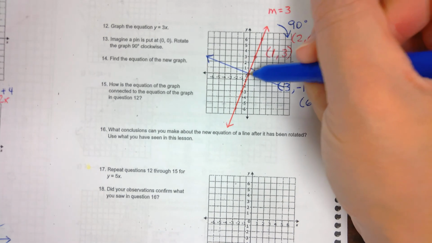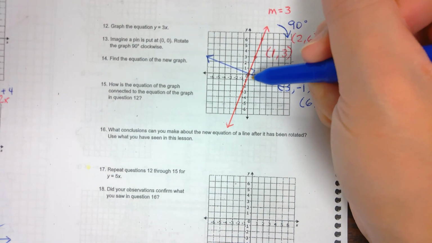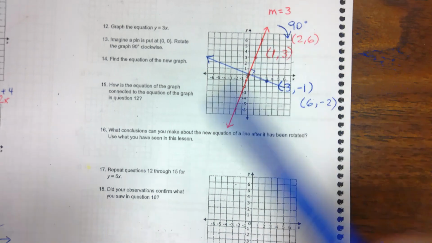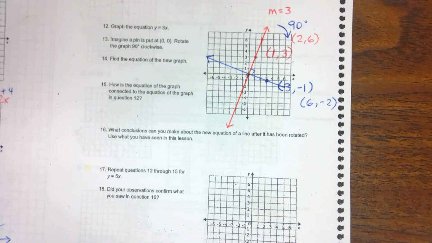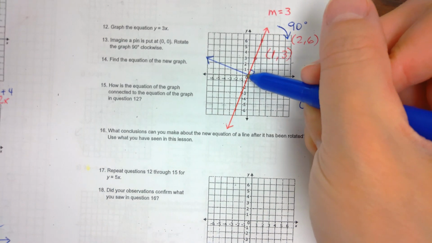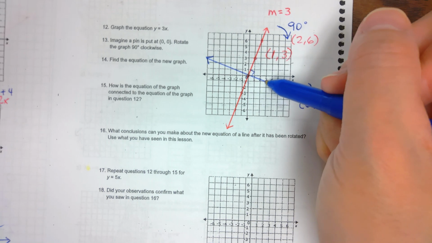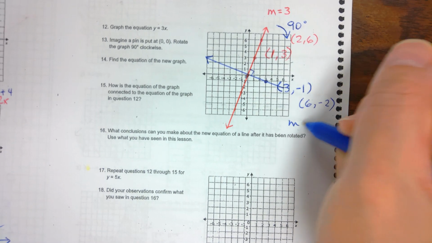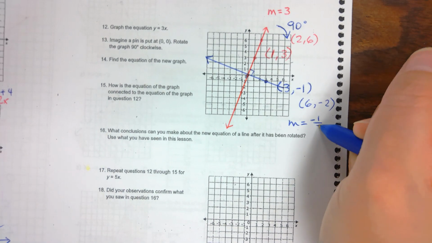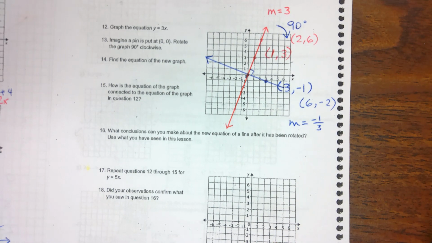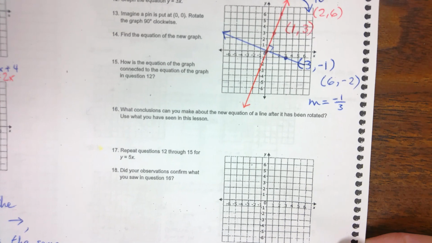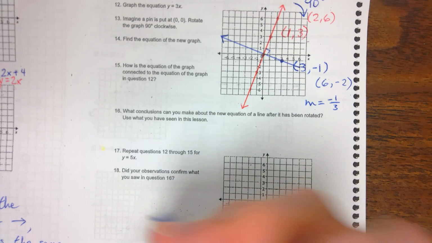Casey? Sorry? -3, negative, close. Noel? -1/3. So if you go from 0, 0 to this point, you went down the elevator 1 and 3 doors to the right. So your slope here is actually -1/3. Okay.